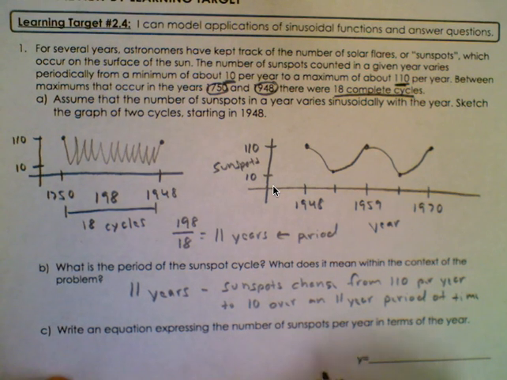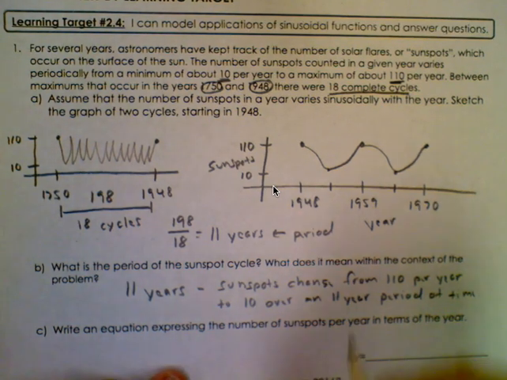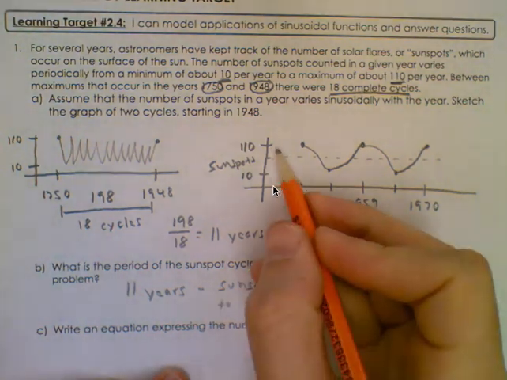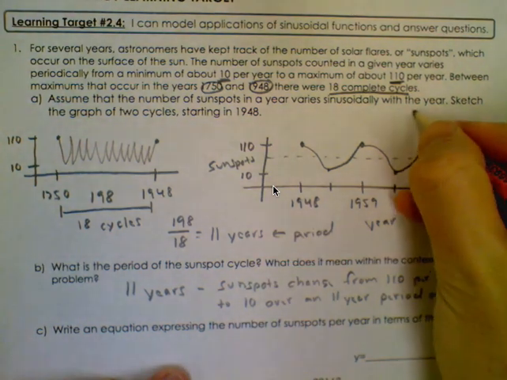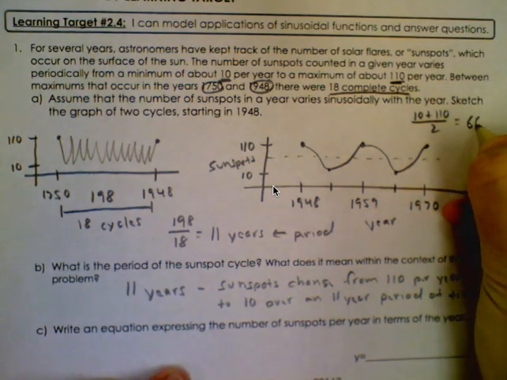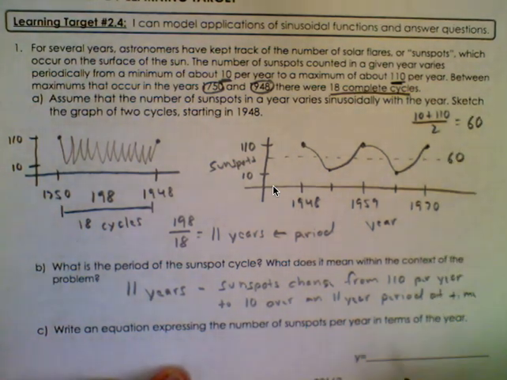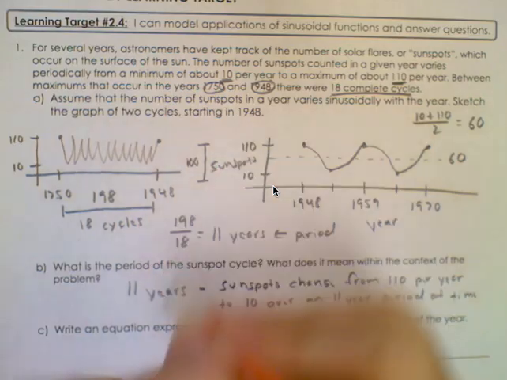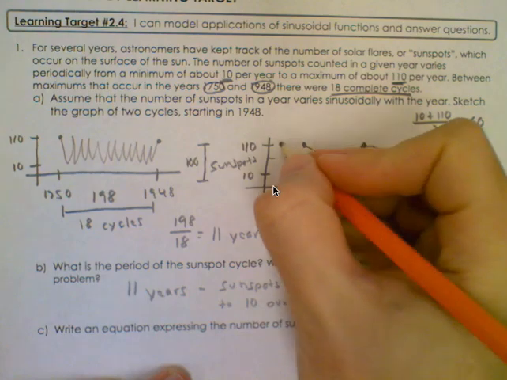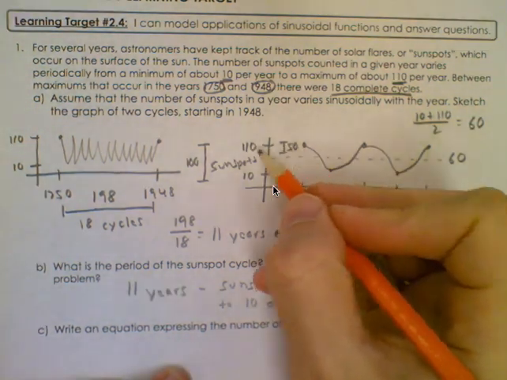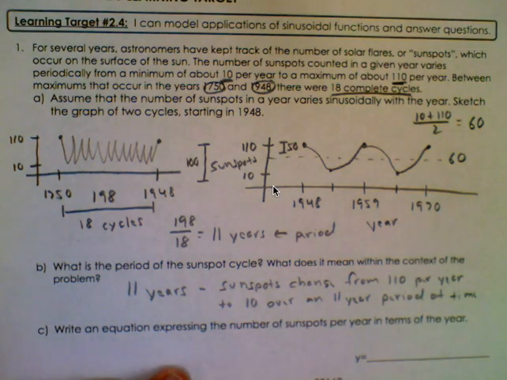Now we need to write an equation expressing the number of sunspots per year in terms of years. So we need to find where the middle line is for this graph. There are a couple ways to do that because these numbers are a little bit bigger. One, you could just average the max and min, and if you average those together, you should get the number 60. Or if you find the distance from the top to the bottom, you should find that distance is 100, and then half of that is 50, which is going to be our amplitude. And if you count down 50 from 110, you'll get 60.